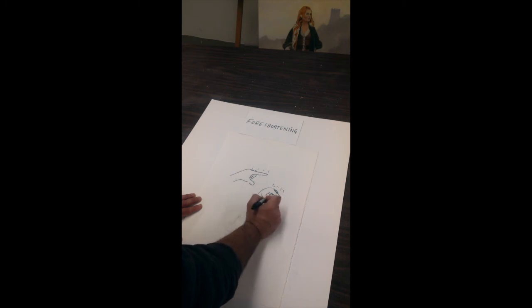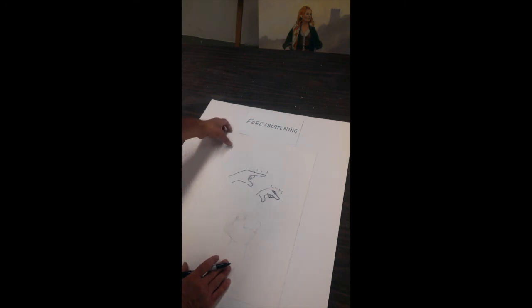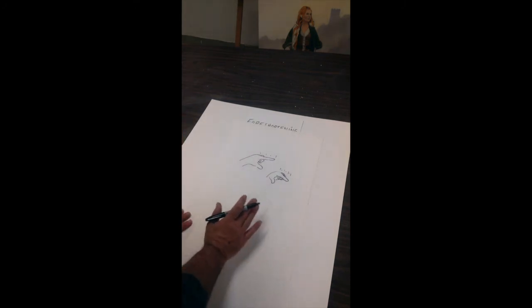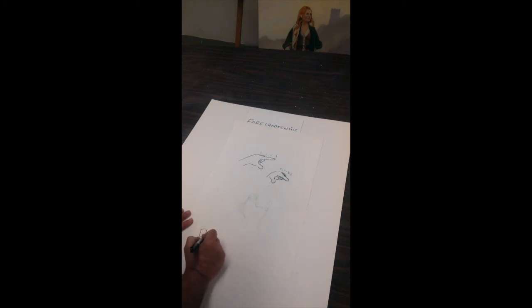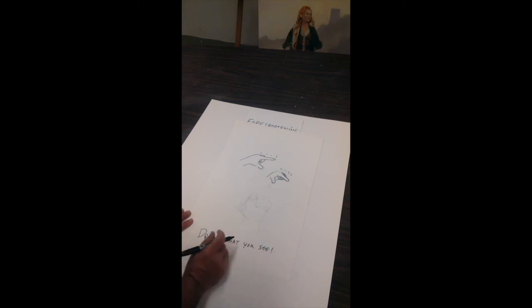Observation is very key for anybody who is drawing. Finally, the most challenging way in which to draw a hand, that seems weird, but you have to draw what you see. Let's come right back to it. Draw what you see. Too many students do not apply this rule. They draw what they think they see. They invent things to try to correct.